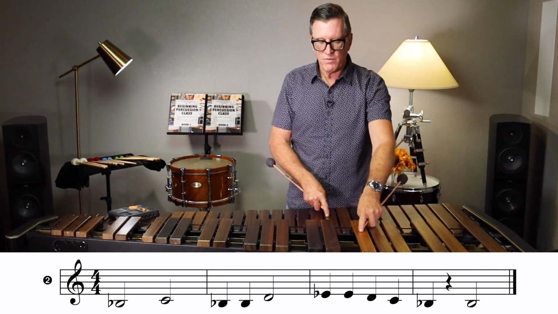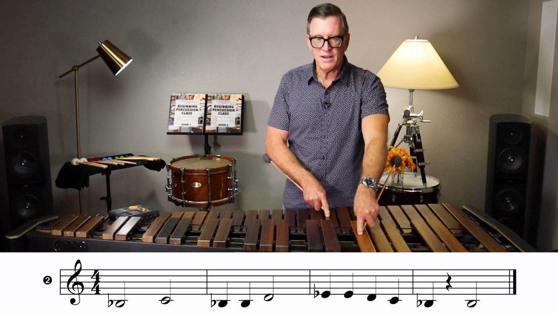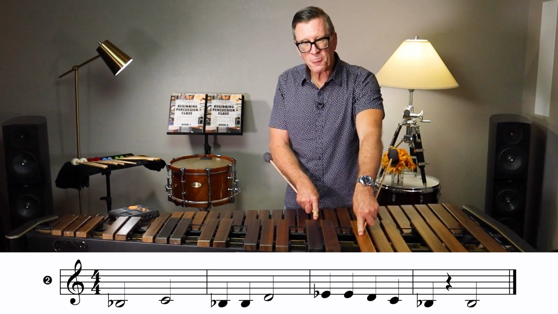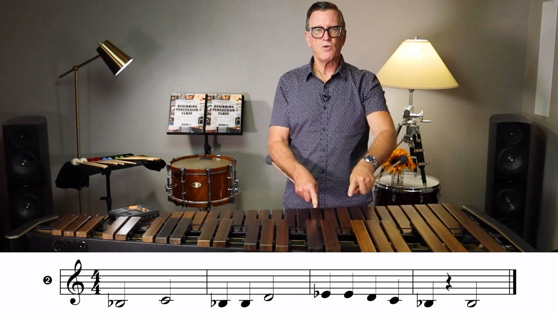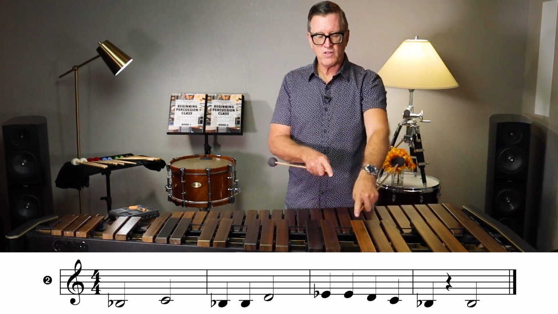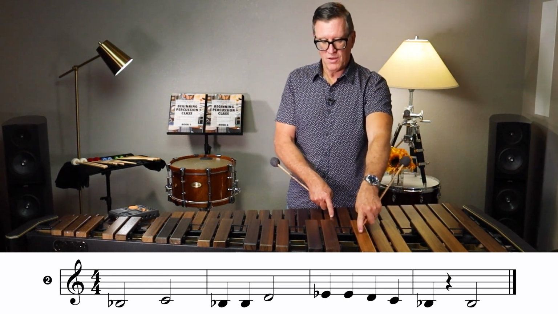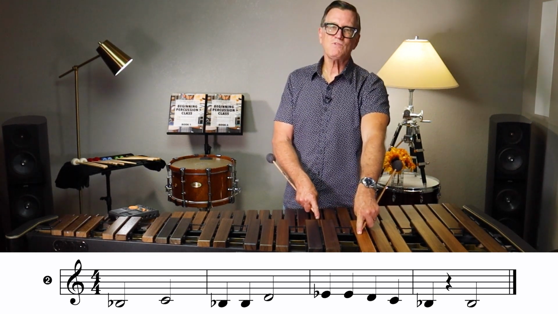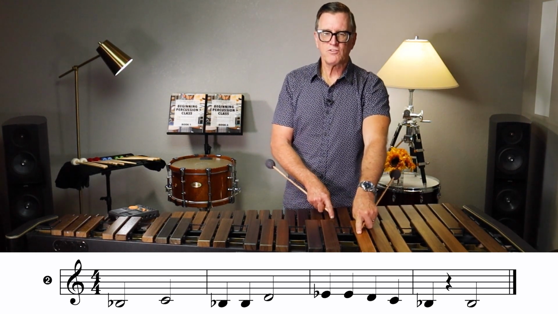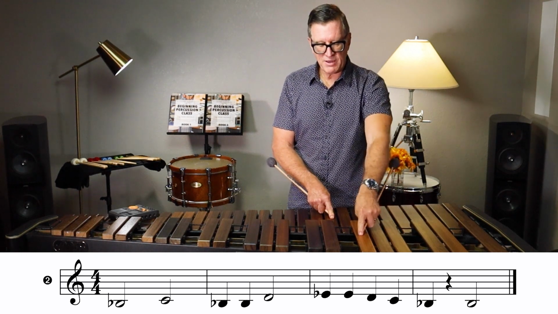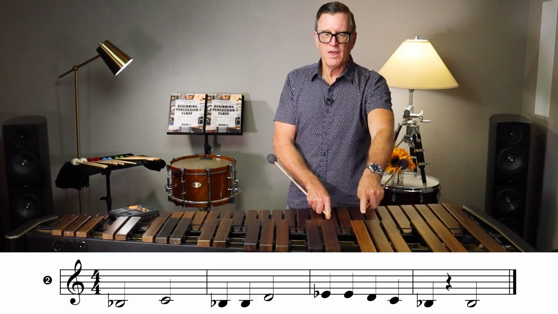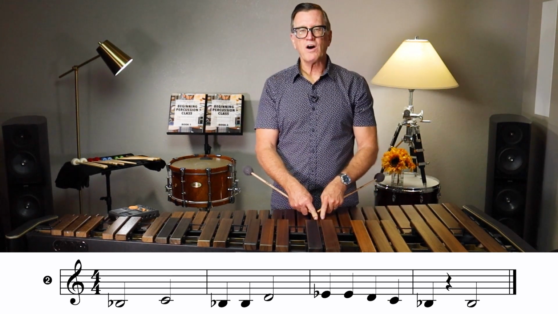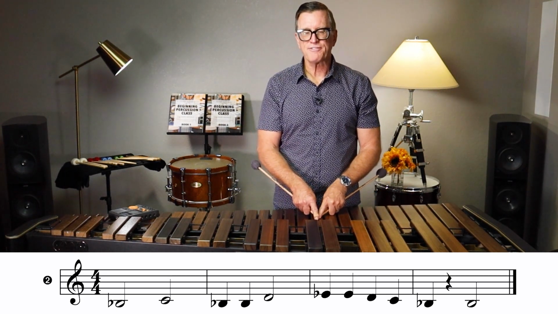1, 2, ready, go. B flat, C, B flat, D. Now I can use a double stroke or I can alternate, but notice that in the first measure it's B flat to C, second measure it's B flat to D. Try that again. 1, 2, ready, go. B flat, C, B flat, D. Now, going on. So that is the first line.